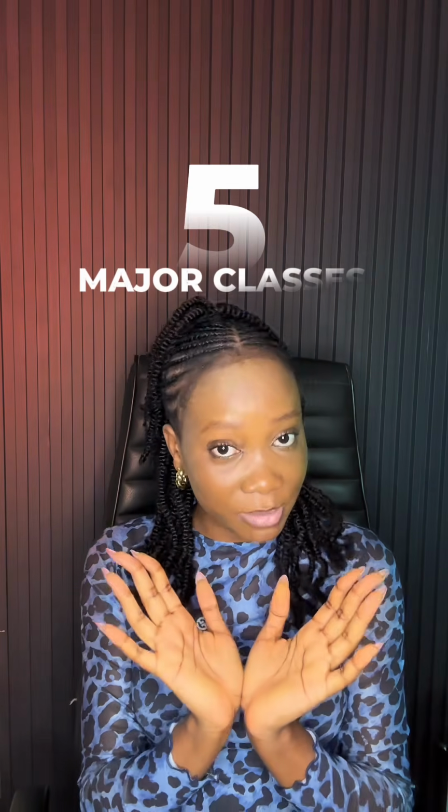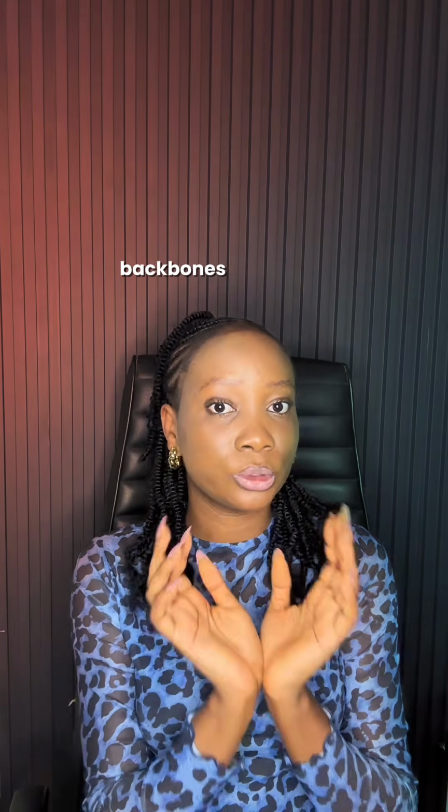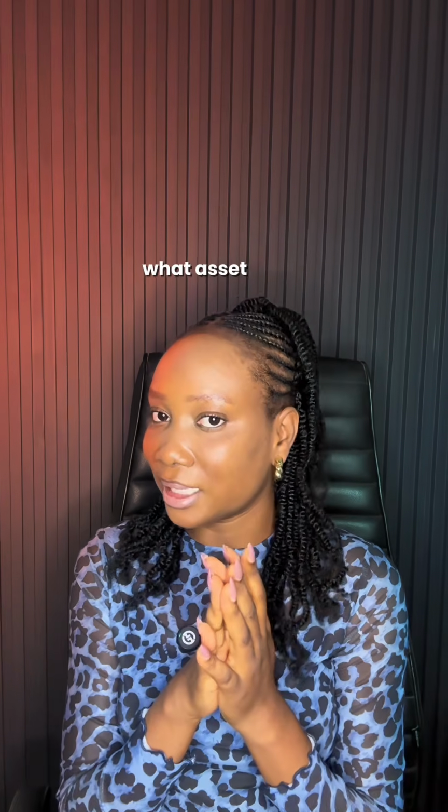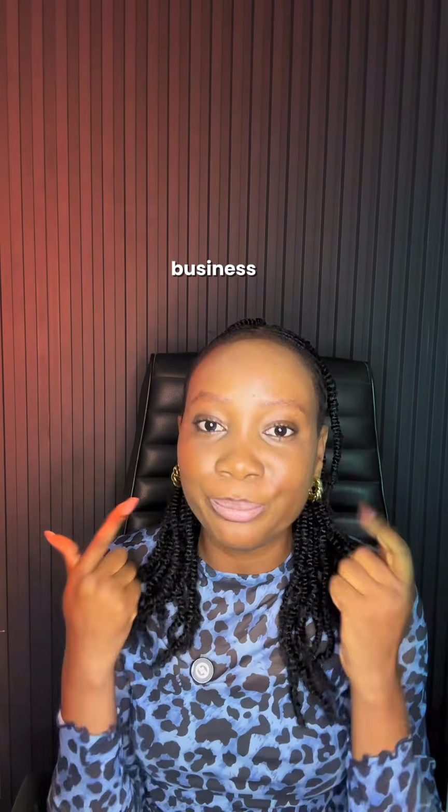It consists of 5 major classes, which is the 5 backbones of accounting, which is your asset, your liability, your equity, your income, and your expenses. You already know what asset is now. If you don't know what asset is by now, I'm just joking, come back. Asset is what business owns. Asset starts with number 1 as the code.